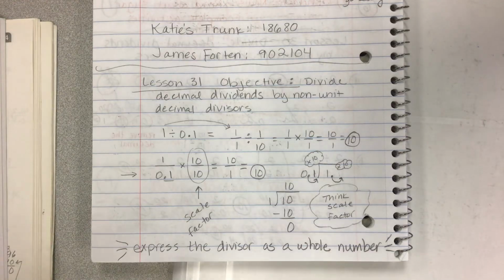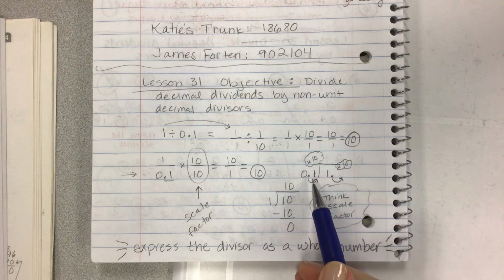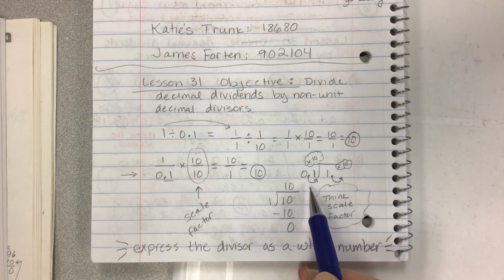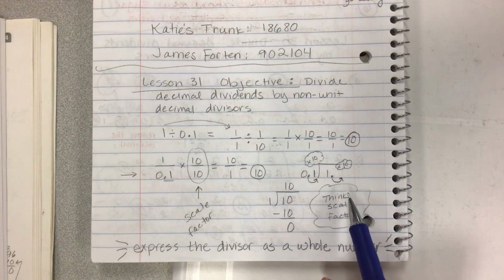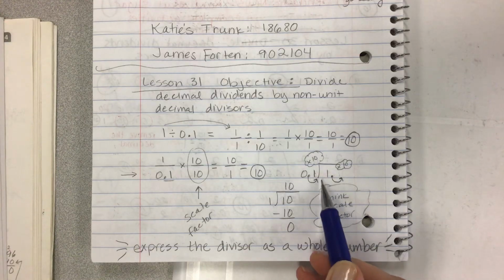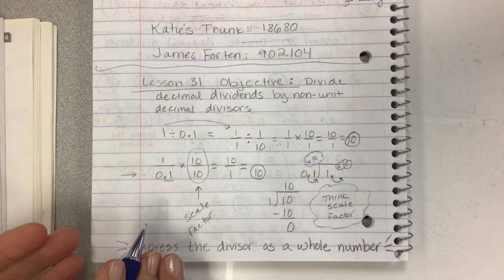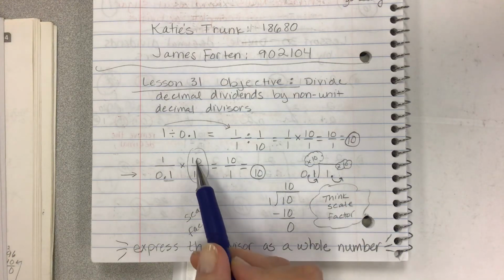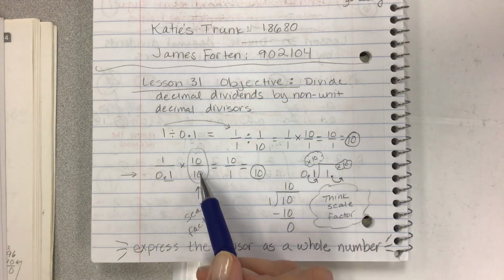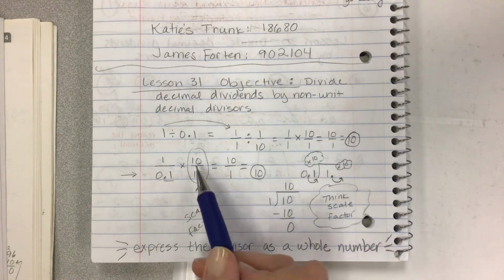So much like the past couple of lessons, we're really going to be thinking about what to do when we have a decimal and how to get that decimal out of the divisor, and whatever you do on the outside of the bracket, you do on the inside, because this is that ratio that we had in the fraction form earlier. So we are using a scale factor. Basically, multiplying by 10/10 is scaling it times 1.